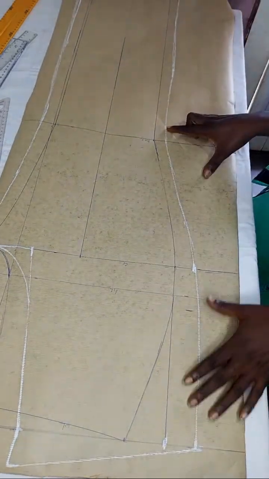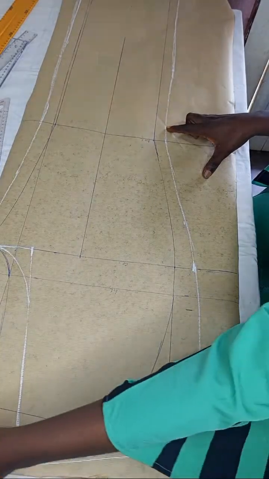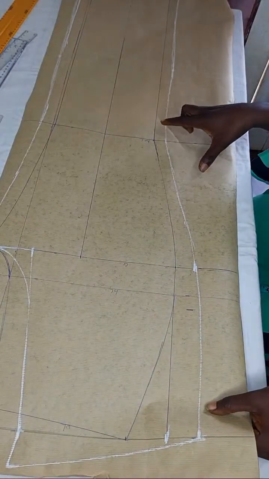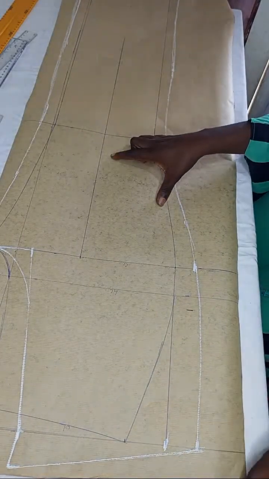So we have our front and back patterns. So to cut this out, we are going to trace out the front part on another paper.